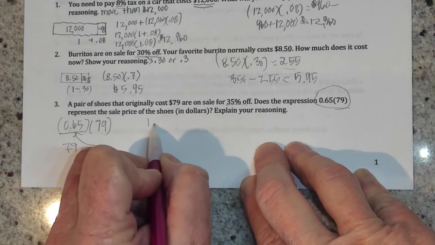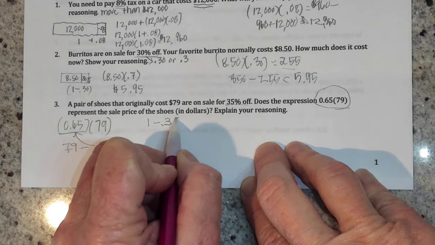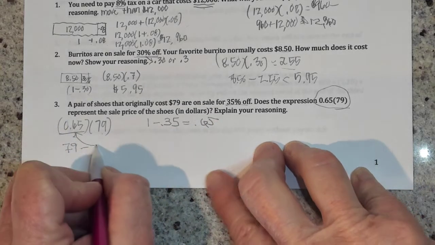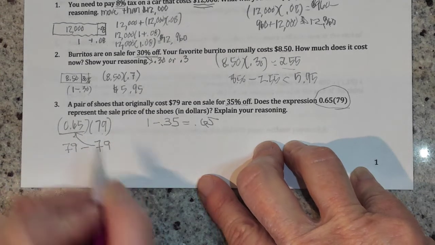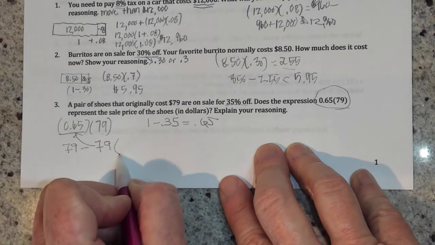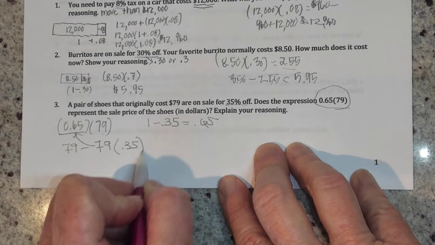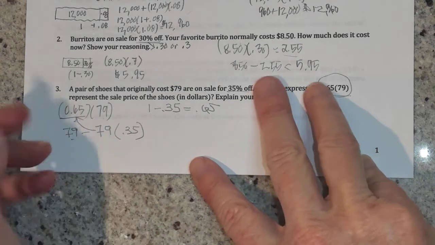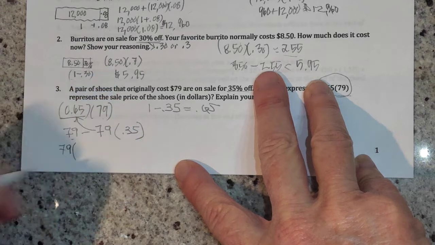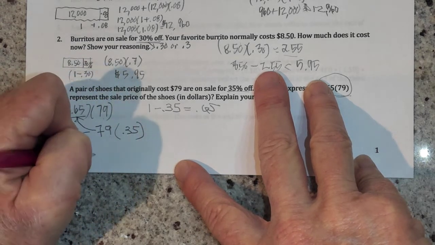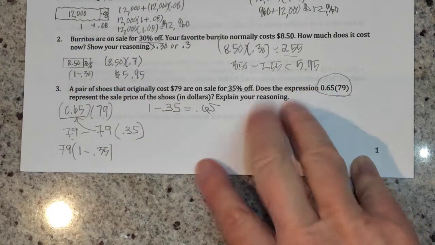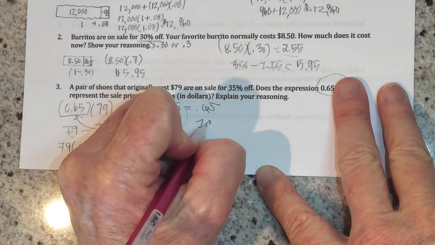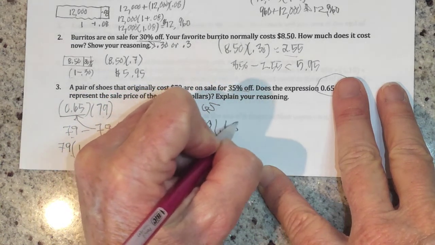I can go 1 minus 0.35. And what do I end up with? I end up with 0.65. 79 times 0.35. I'm showing this just using one extra step. So factor out or distribute out 79 is 1 minus 0.35, which is right here, 79 times 0.65. They mean the same thing.